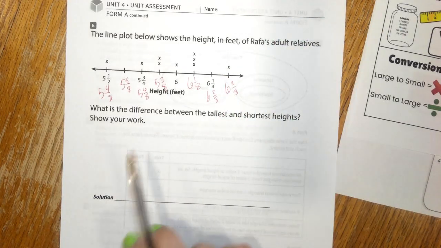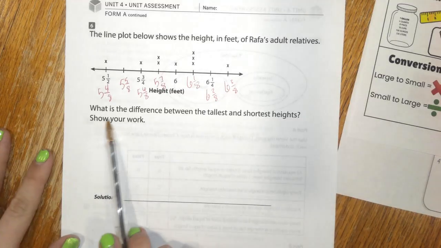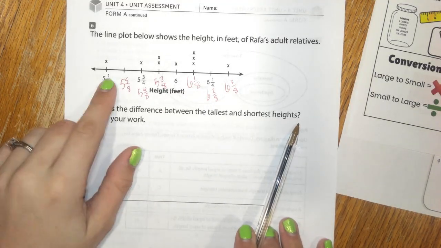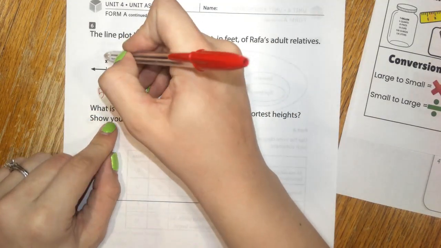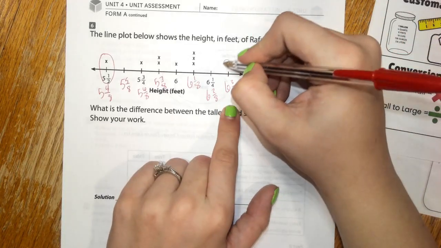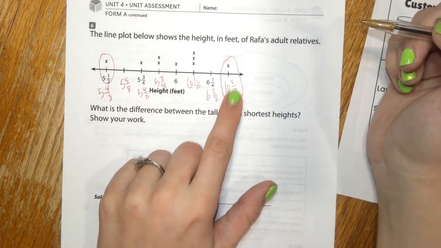Now that's important because once we read this question, we're going to have to do something. What is the difference between the tallest and the shortest heights? So I look here, this is where the first X is. So that tells me that this is the shortest. And here's the last X, so that tells me that this is the tallest. Now it didn't give us a number here, and that's why we have to do this.